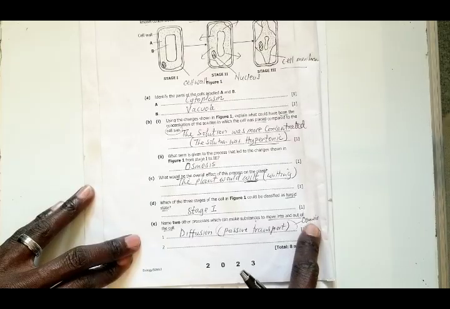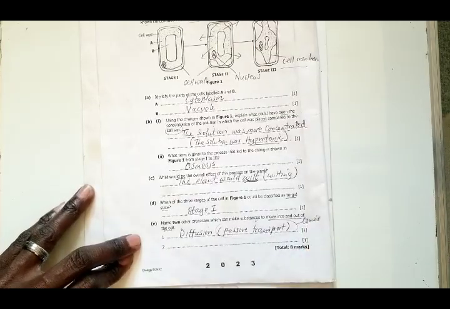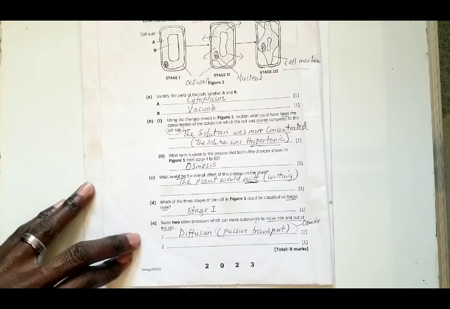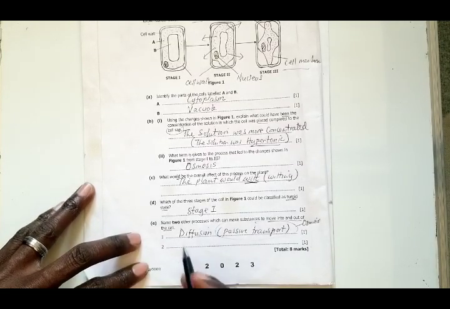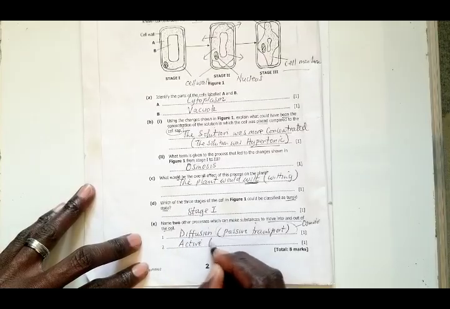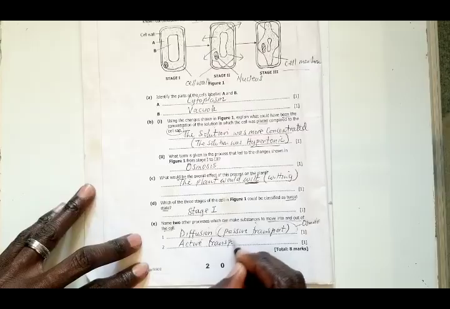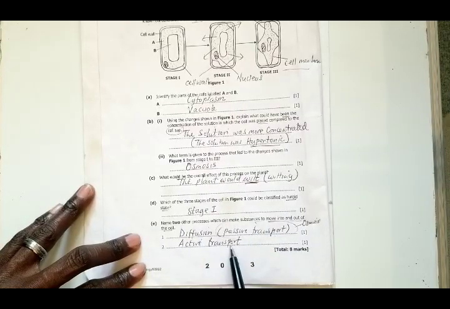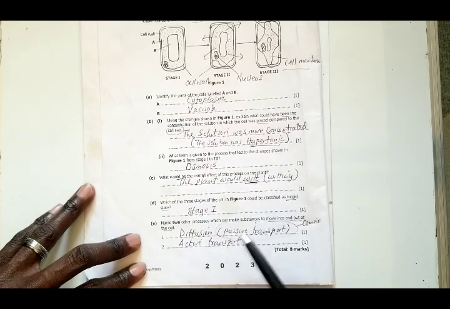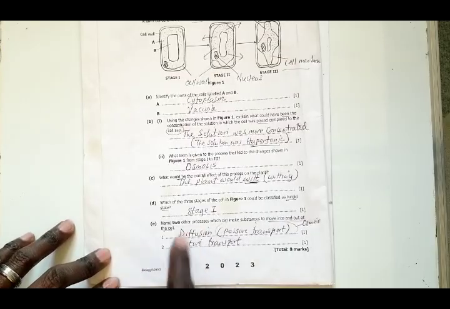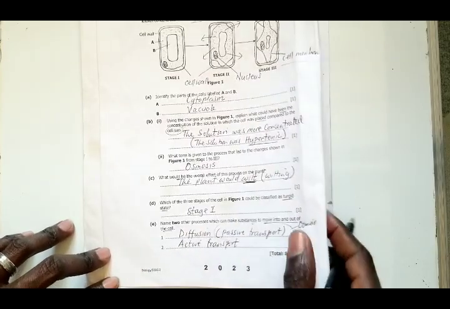But for osmosis, it involves water molecules moving from a region of high to low across a selectively or partially permeable membrane. Then the other one that we can talk about is active transport. As opposed to passive transport, diffusion and osmosis, active transport requires energy for you to move materials because you are moving against the concentration gradient. So these are 2 other processes.